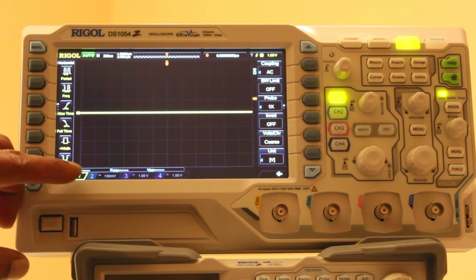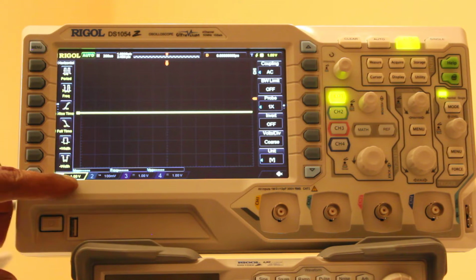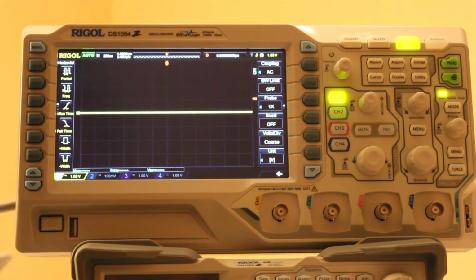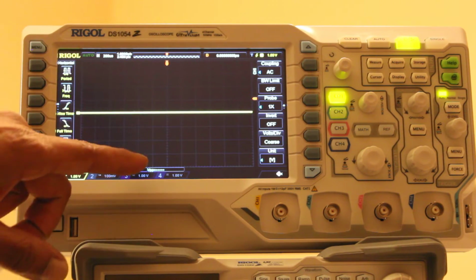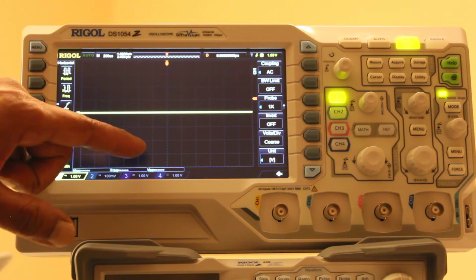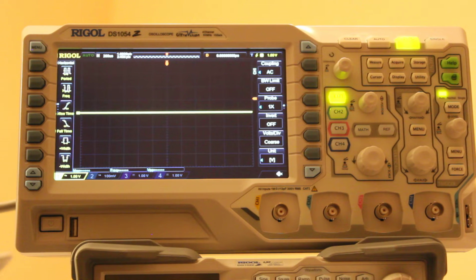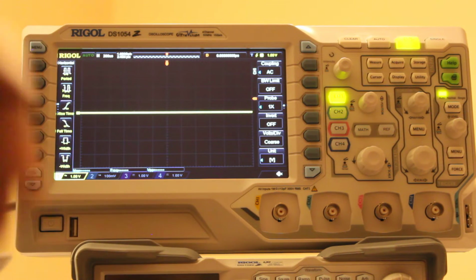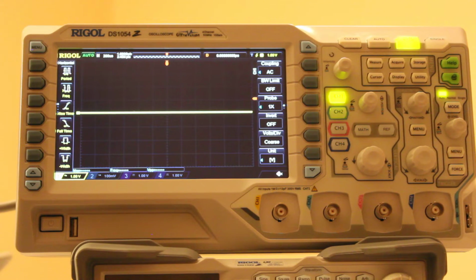In the very bottom left corner, it shows channel 1 is lit up. It says there is 1 volt per division. This is the Y scale, Y axis. In the Y scale, you can see 1, 2, 3, 4, 5, 6, 7, 8 blocks. So each block is a measure of 1 volt.